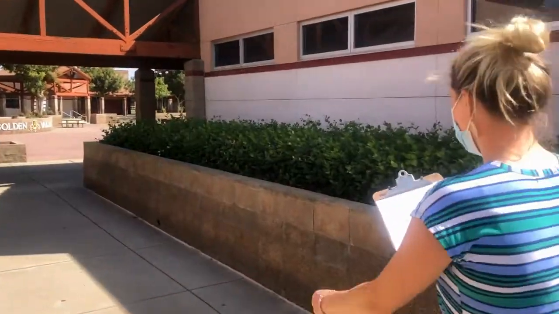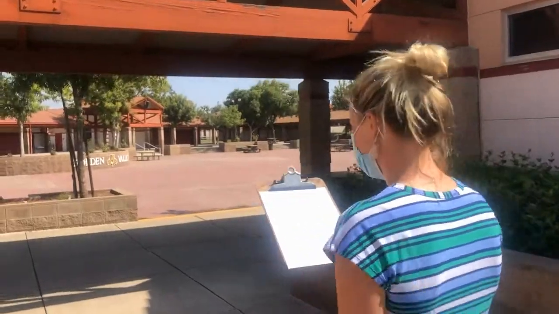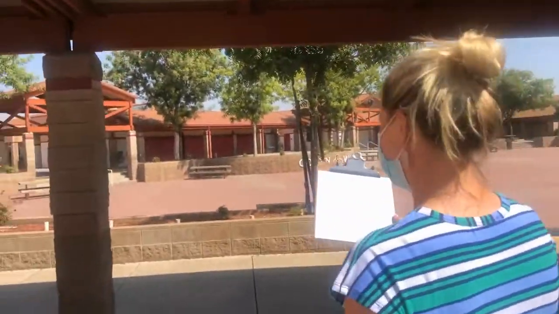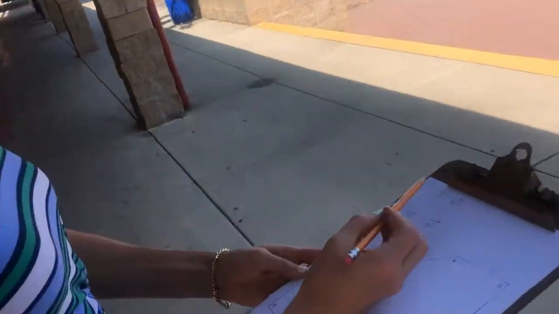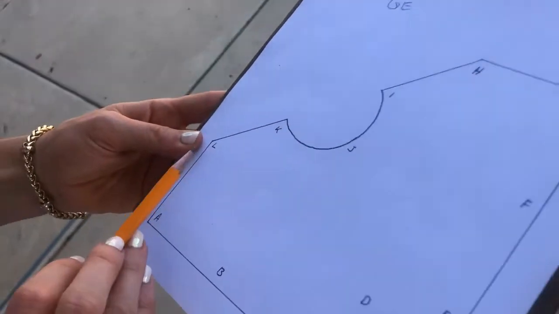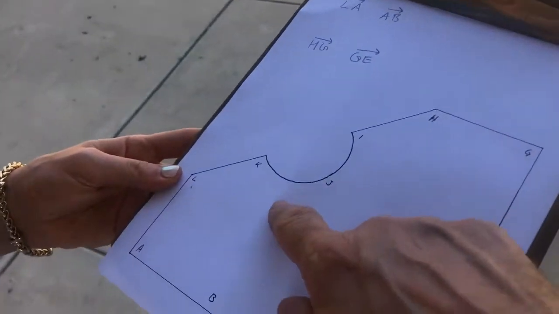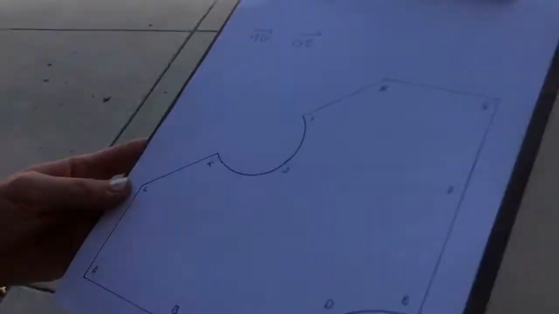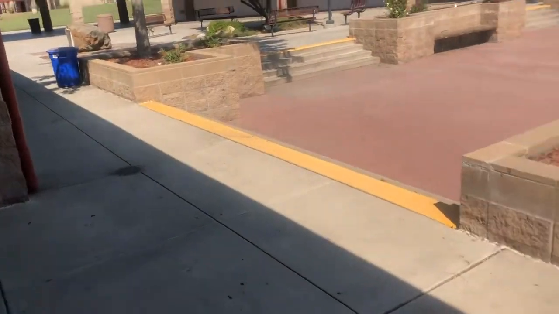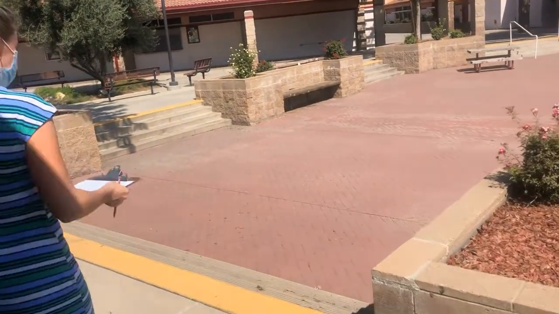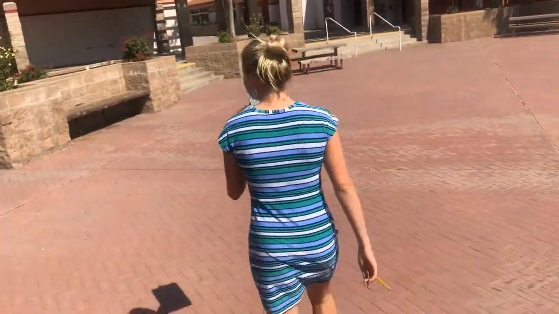So we're gonna walk from one letter to another letter. First, you have to figure out where we are. Let's get my bearings here. We wanted to go from L to A first. Here's Golden Valley, and here's where the clock is. So A is there, and L would be somewhere over there. I'm gonna count the steps that I take once I get in position.